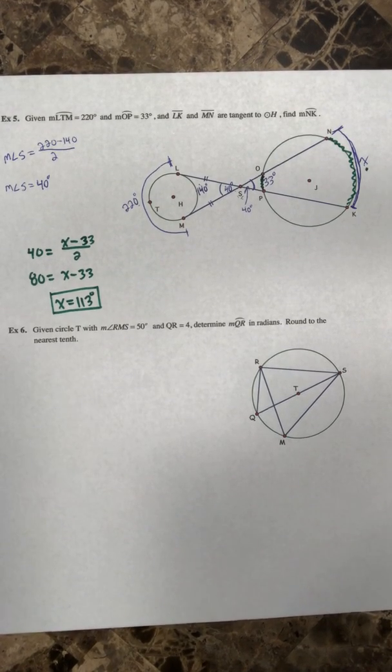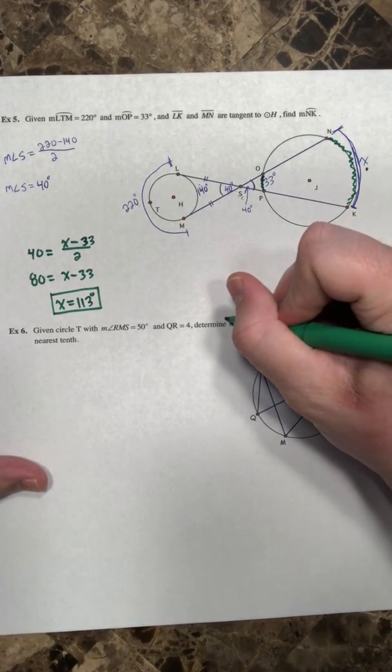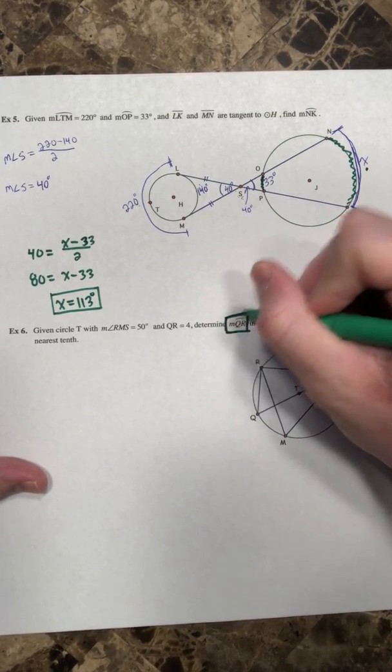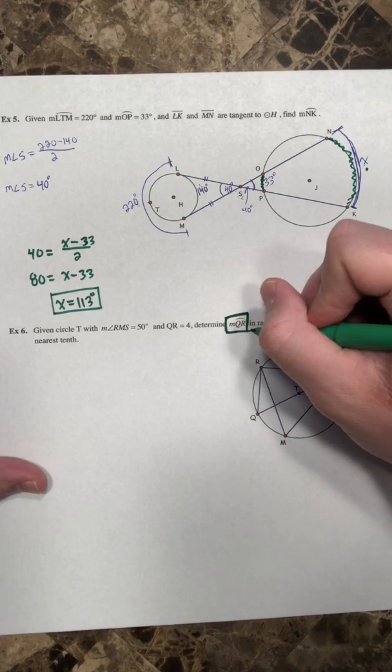All right, honors geometry students, here we are with exercise 6 from Friday's notes, the Friday before spring break, which was March 20th. So we're looking at exercise 6, and the goal of the question is to determine the measure of arc QR, and then the twist is we're solving for the measure of arc QR in radians.